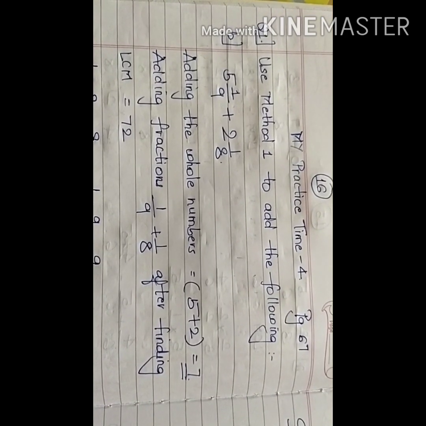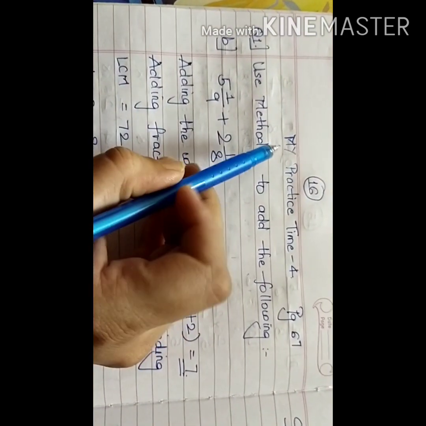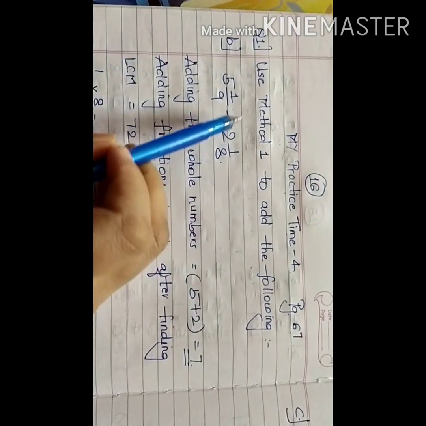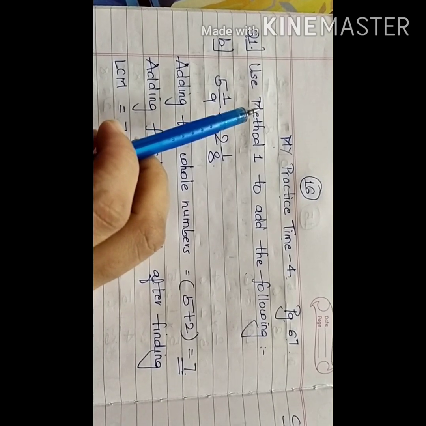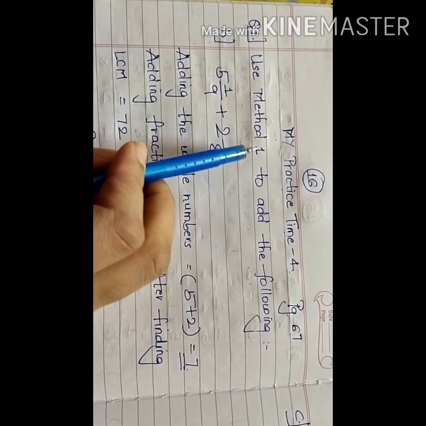Okay children, now we continue with addition of fractions. Now I will be explaining you the sum from my practice time for page number 67. Here I am going to show you addition of mixed fractions by method 1. Now let us see what is method 1.